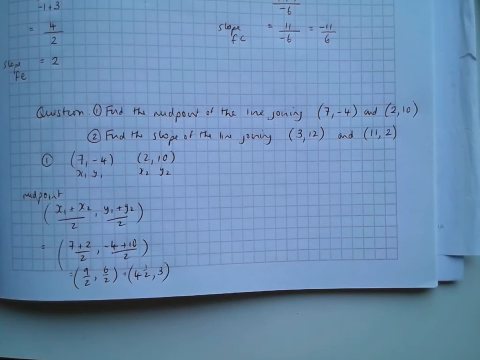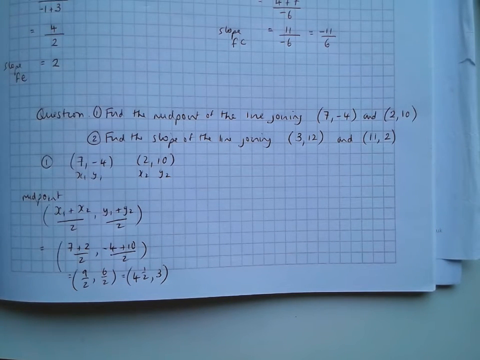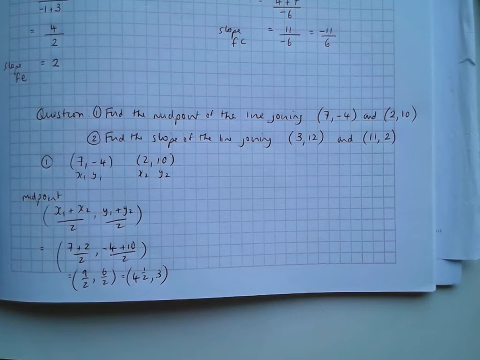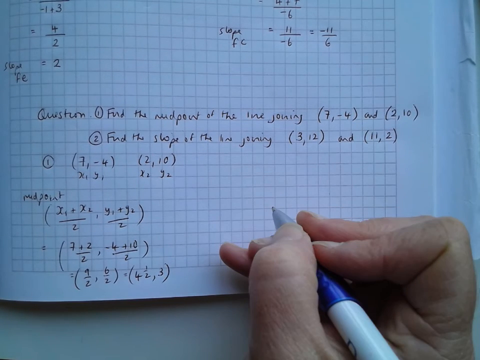So hopefully for the midpoint question, you got an answer something like this. Well, not just something like this, but this answer. If you didn't, please ask me and I'll try and explain why. Or maybe you can see where you went wrong. And I'll do the second one now, which is the slope.